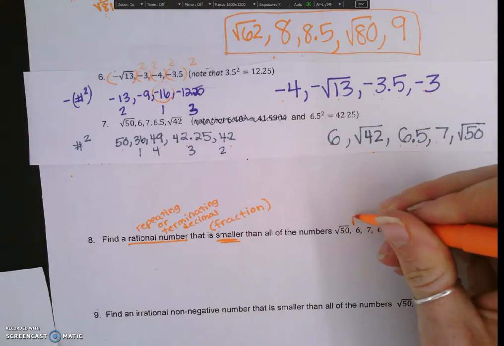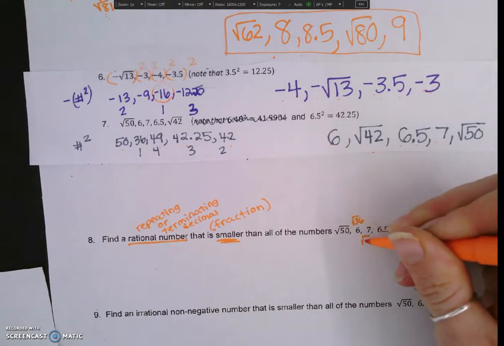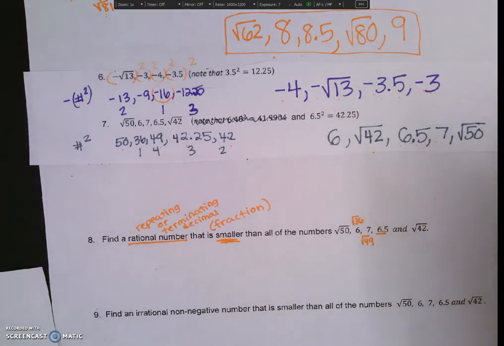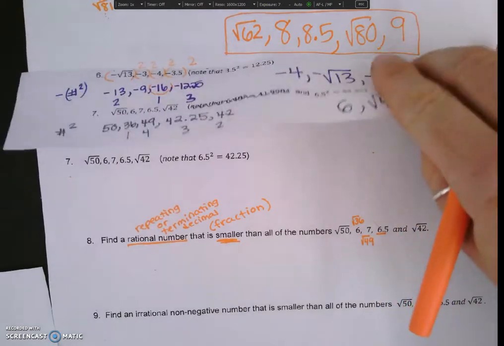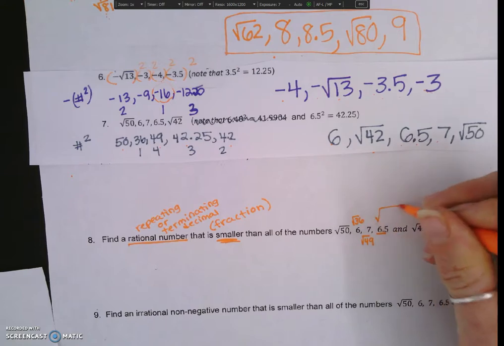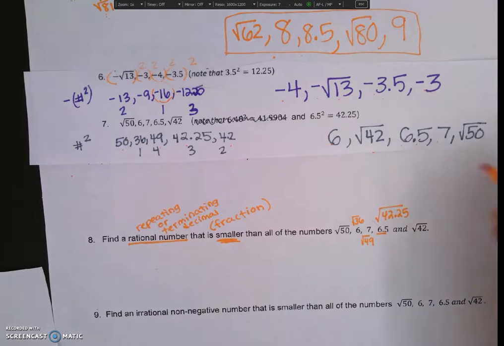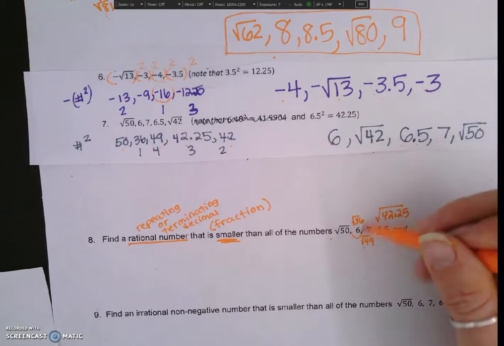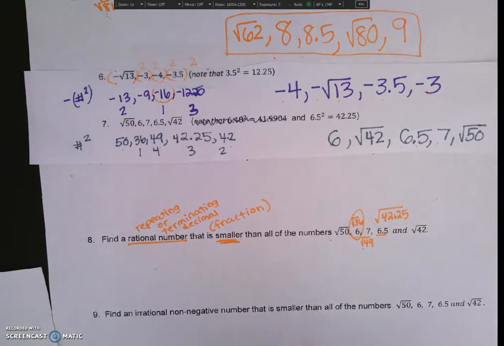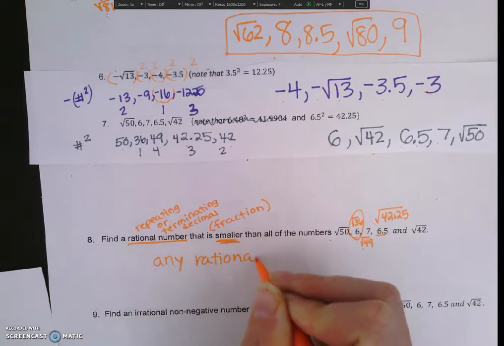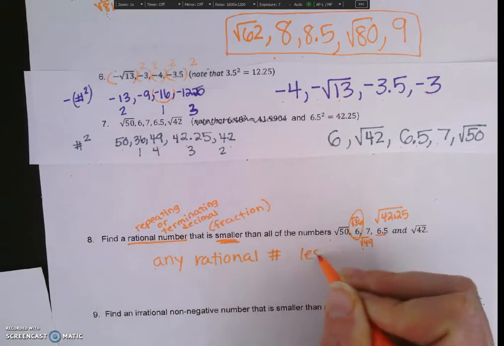Well, 6 is radical 36, 7 is radical 49, and 6.5, well, from above, we have that 6.5 squared is 42 and 25/100ths from above. And then we have radical 42. So which is the smallest number under the radical? Aha, 6. So any rational number less than 6.